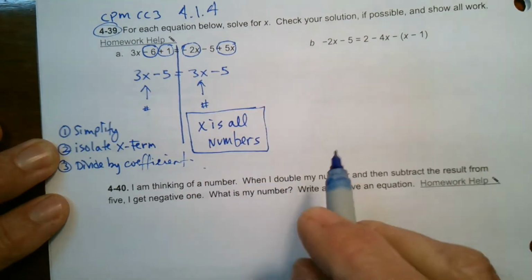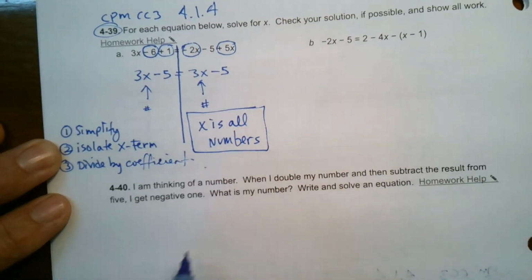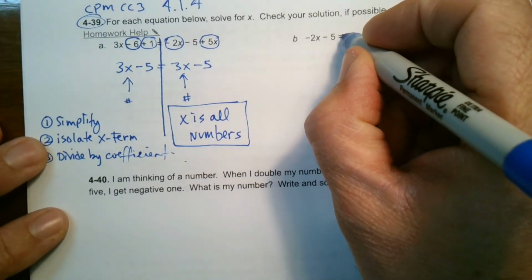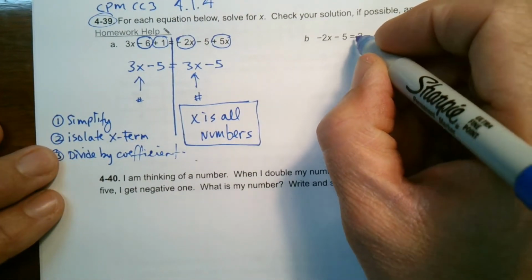So that's my answer there. X is all real numbers because I have exactly the same thing on both sides. So B, let's look at B. Same steps, right? Simplify, isolate, divide by coefficient.